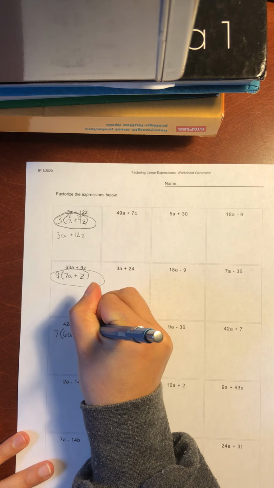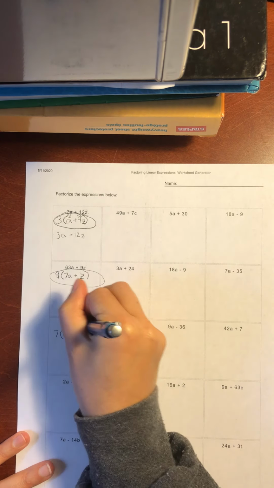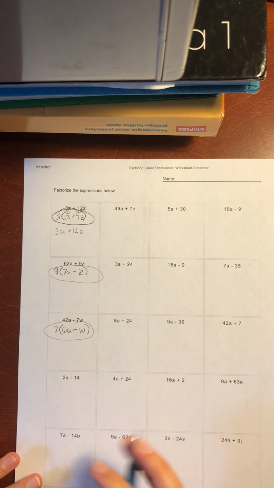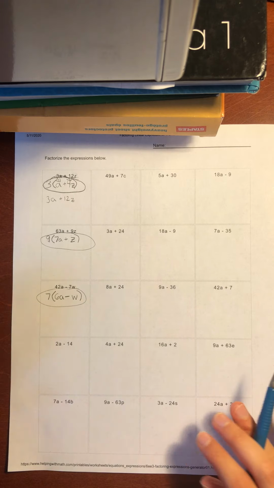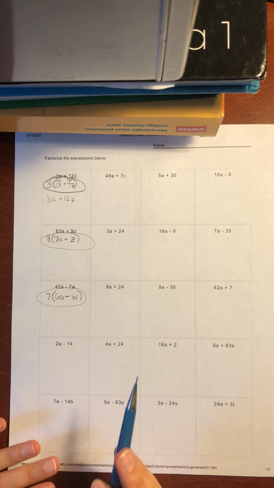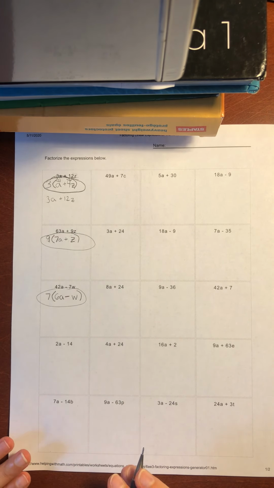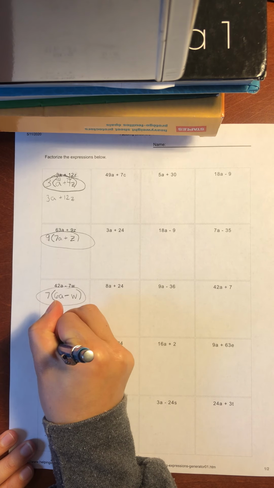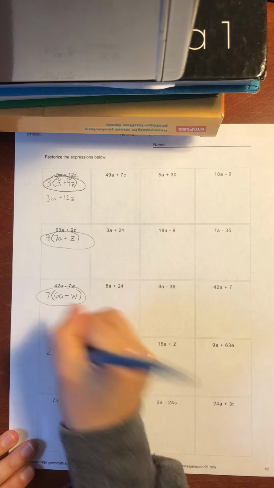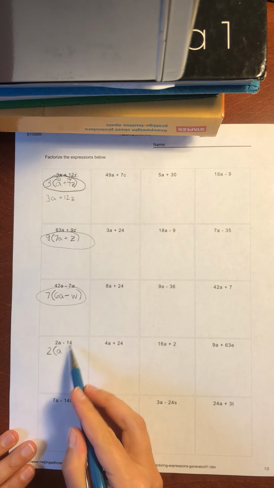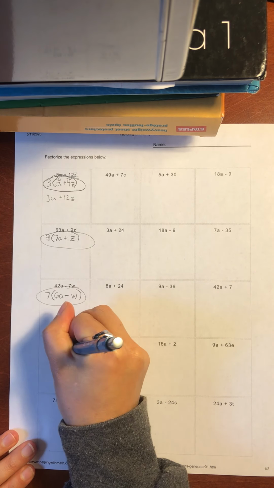Just w. Next, 2a minus 14. What's the biggest number that goes into both 2a and negative 14? 2. So I'm going to take out a 2. 2 times what is 2a? That's a. 2 times what is negative 14? That's negative 7.